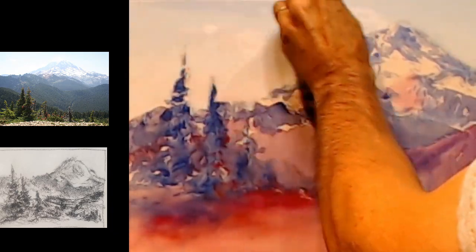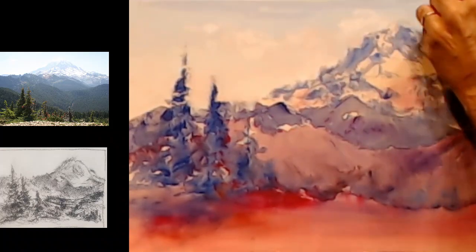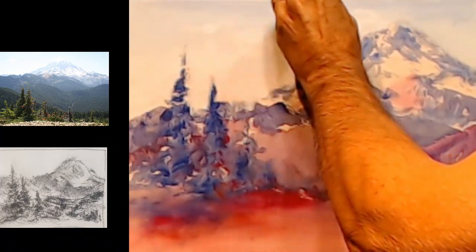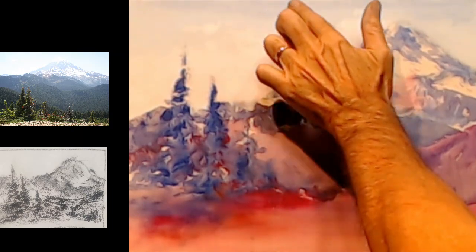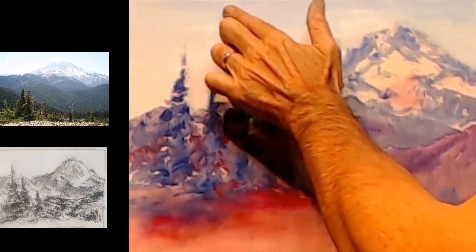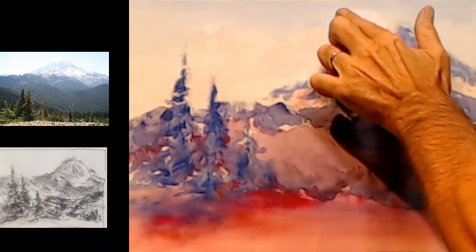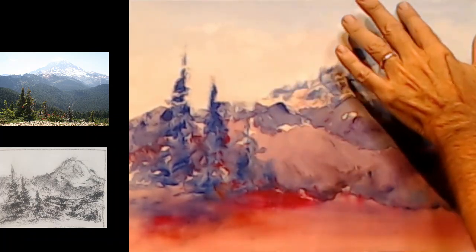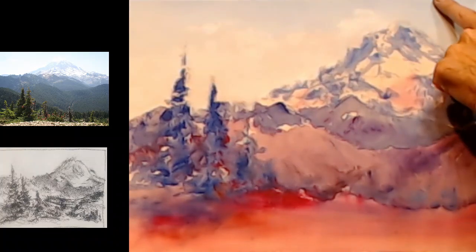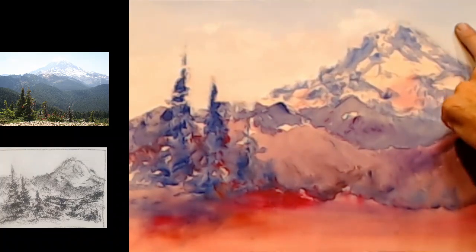The blue that I used was just not dark enough for the top of the sky, the higher zenith. So I blended in a little bit darker blue here, and that helps to convey the edges of those clouds also.